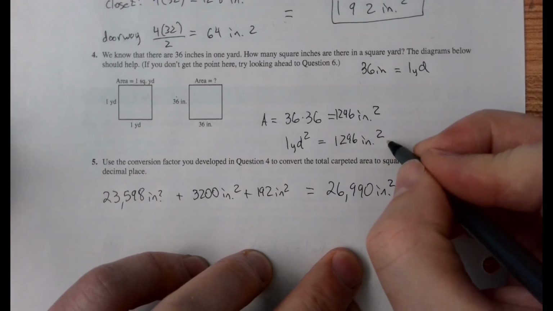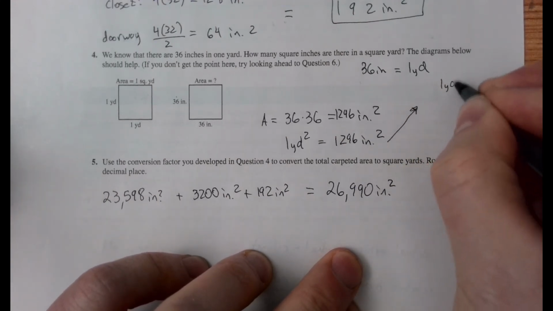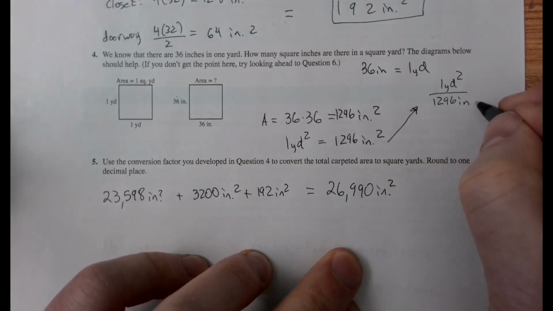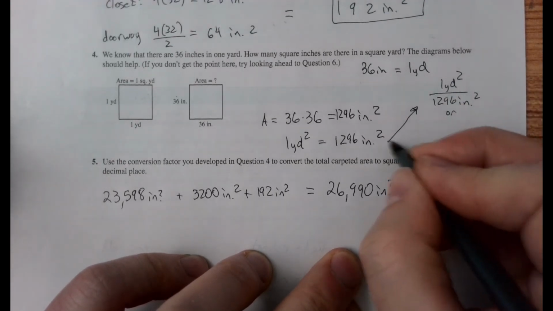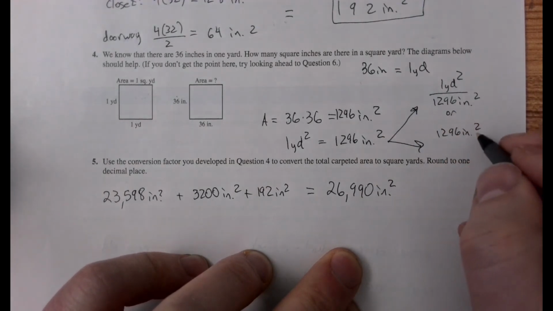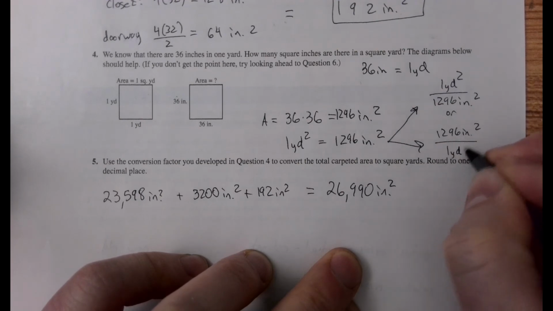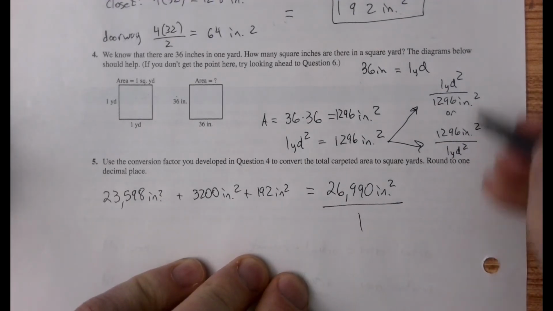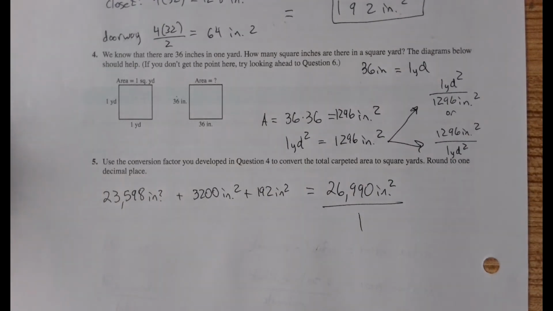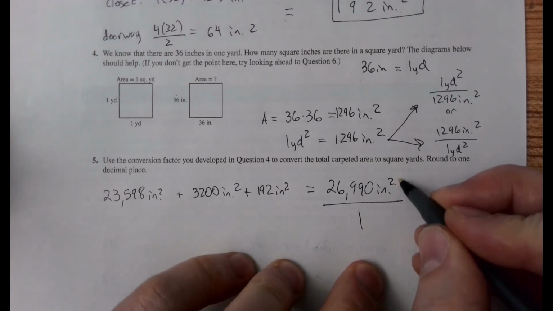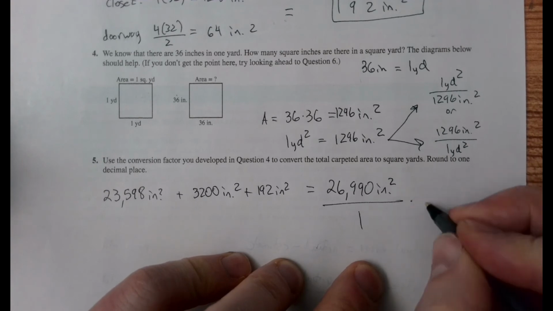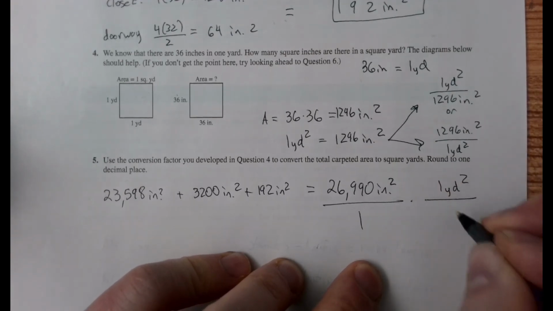Now, if I want to convert this to square yards, this is my equivalency statement, and I can write 2 conversion factors for this. 1 yard squared divided by 1,296 inches squared, or the other one, 1,296 inches squared divided by 1 yard squared. So the question is, which one of these conversion factors do we want to multiply times our total here? Well, it's the one that removes the inches squared, which is the first one I wrote. The yards in the numerator, the inches in the denominator. Hopefully you can see why.